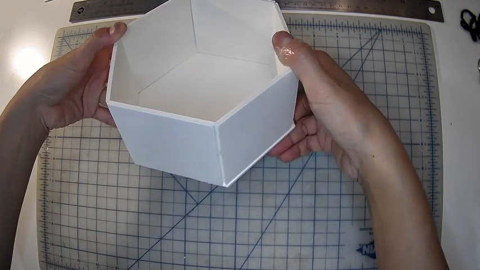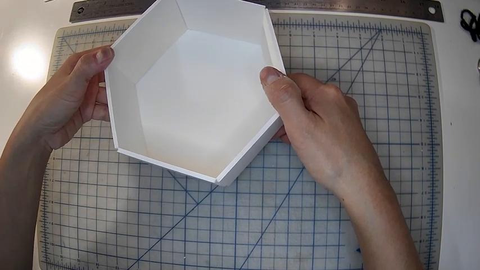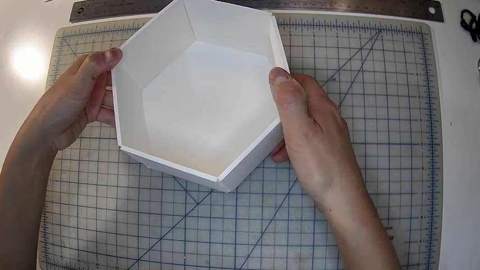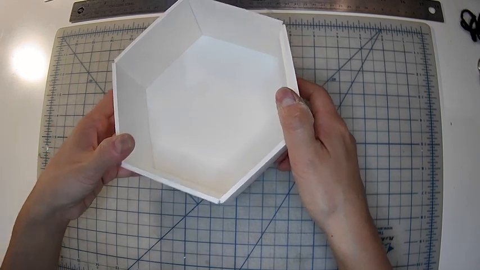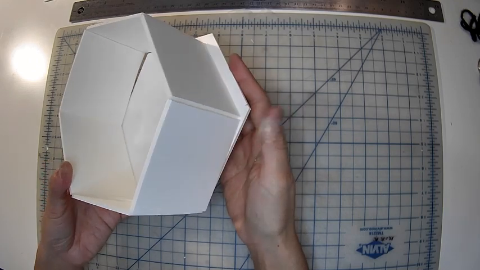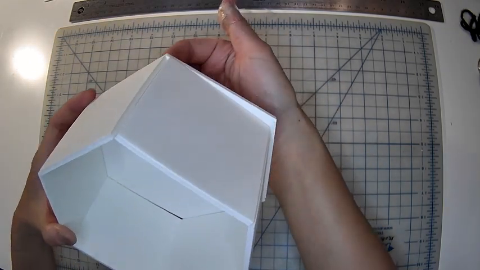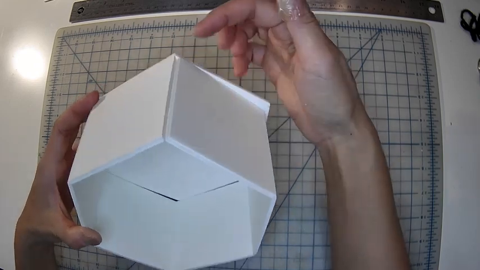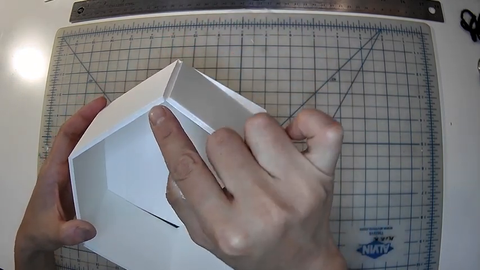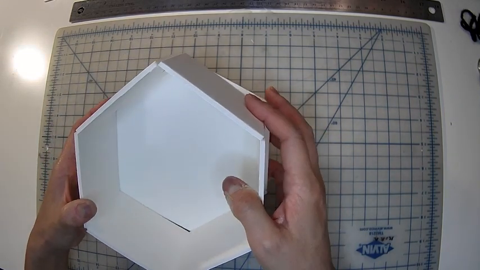Okay, seems to be looking pretty good. So you can go ahead and use your hot glue to attach this back, or some people use just pins from the back side to the foam core. But my foam core is very thin.